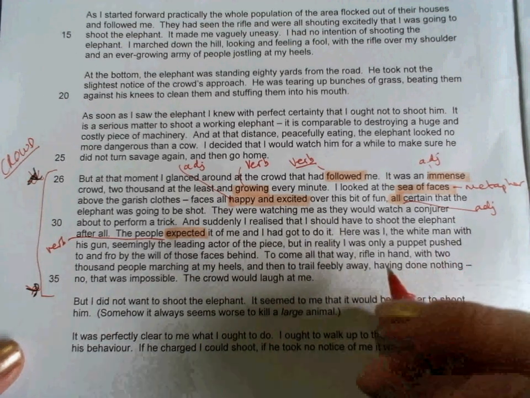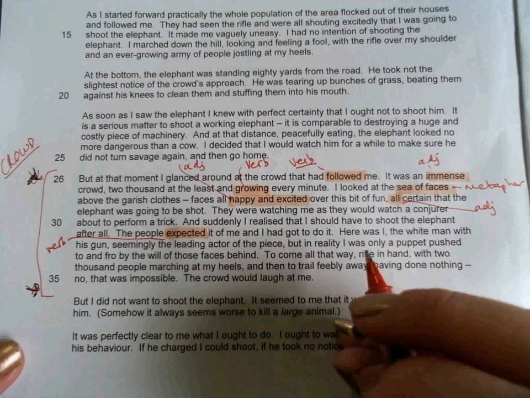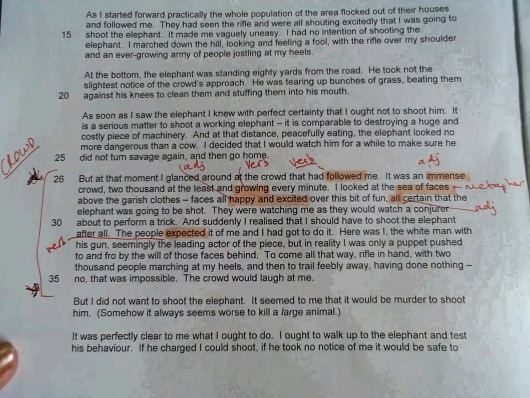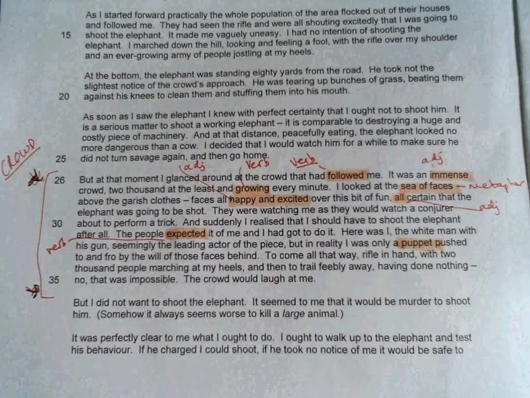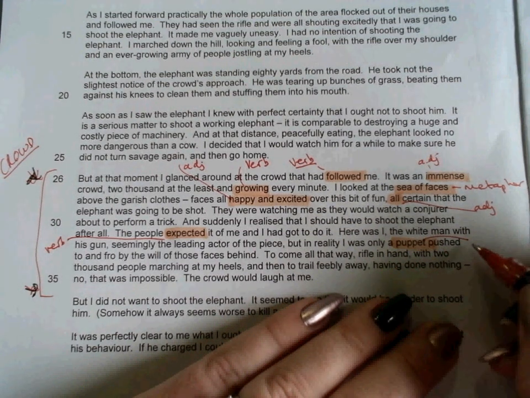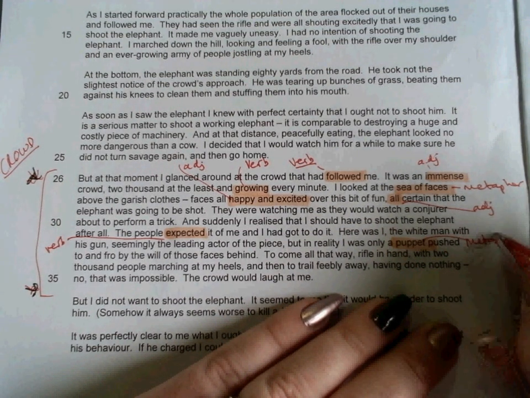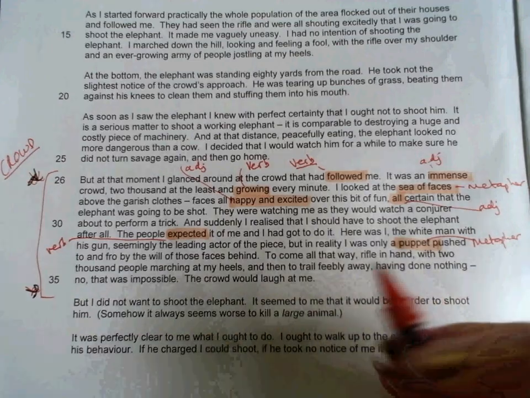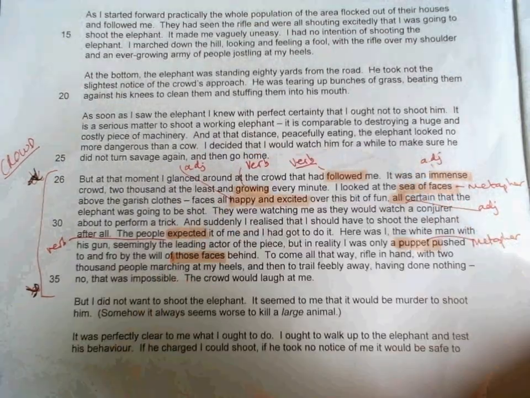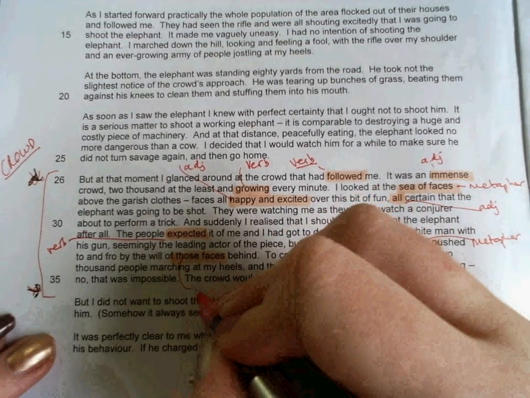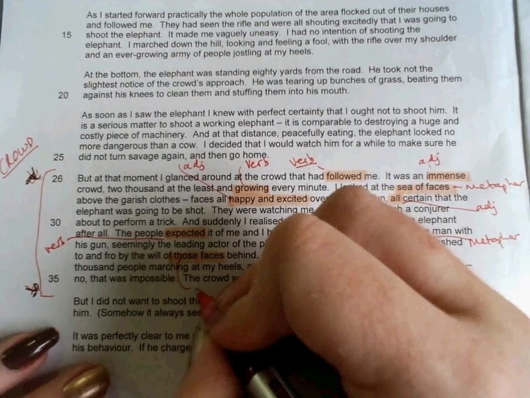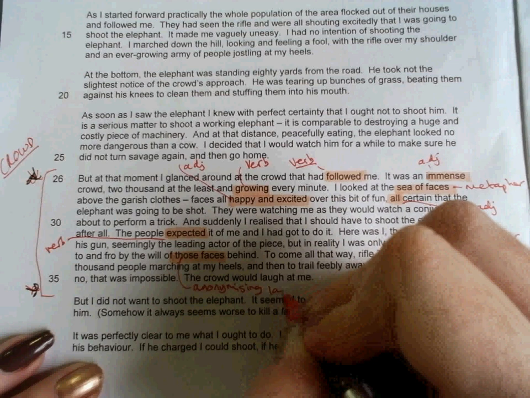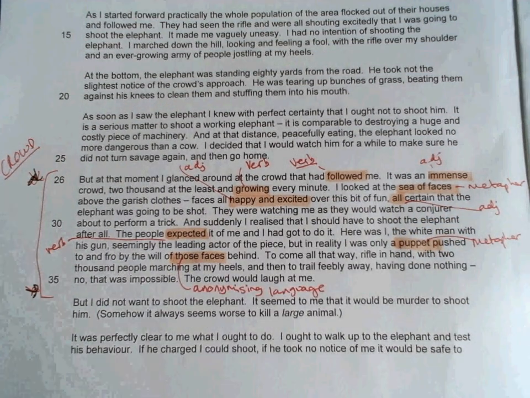"Here was I, the white man with his gun, seemingly the leading actor of the piece, but in reality I was only a puppet pushed to and fro by the will of those faces behind." And so I might talk about this metaphor, the puppet, in relation to the narrator, the writer, because obviously if he's the puppet, then they are the puppet masters in effect, those faces behind. And again, this sense of them being united and unified. So if you're not sure what a technique is, you can just talk in terms of language. So I might say anonymising language, or ambiguity.